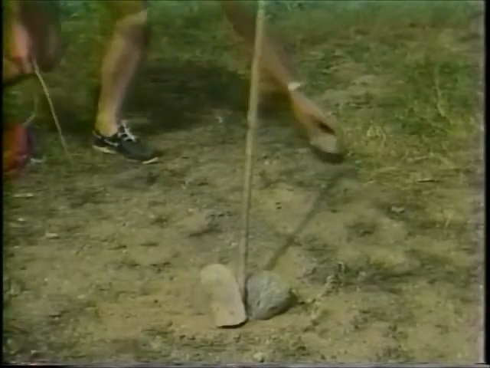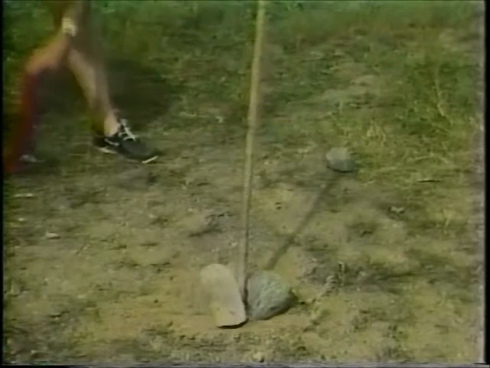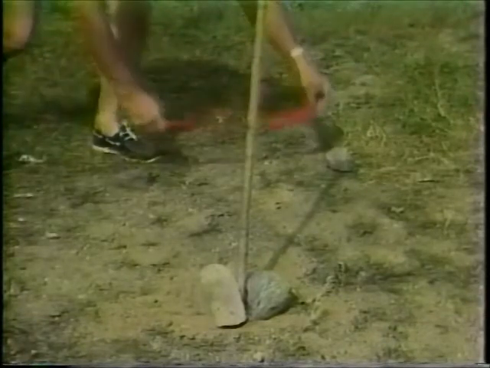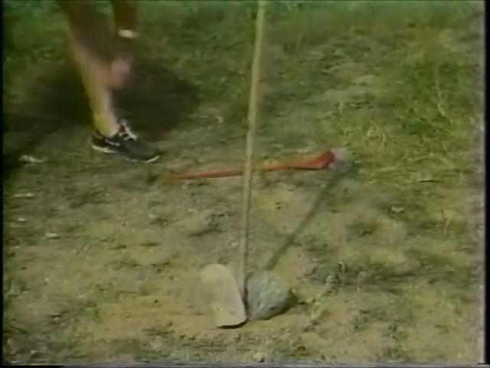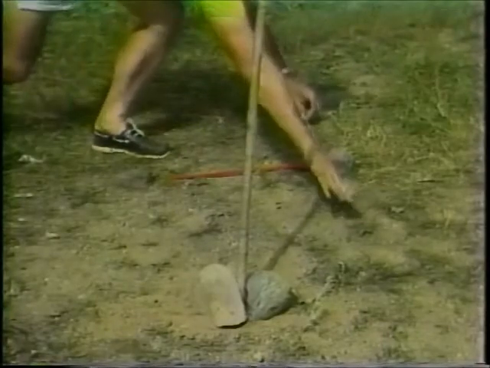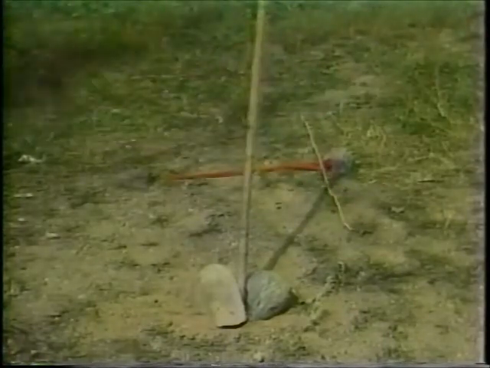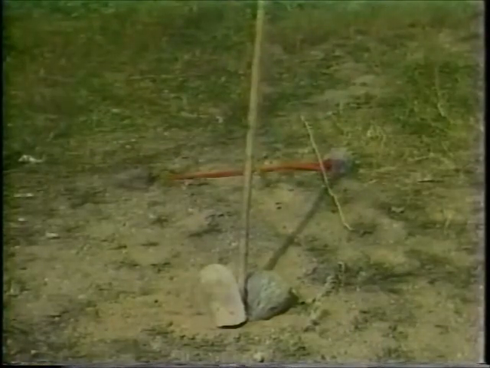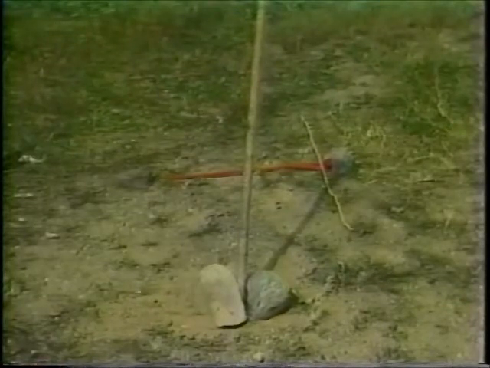Then wait approximately 30 minutes. The shadow will have moved. Mark the tip of the shadow again with the second stone. Then draw a straight line between it and the first stone. This will provide the direction of east and west, the location of the first stone being to the west.